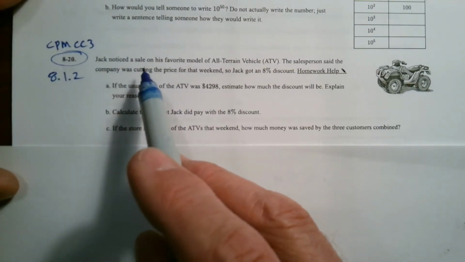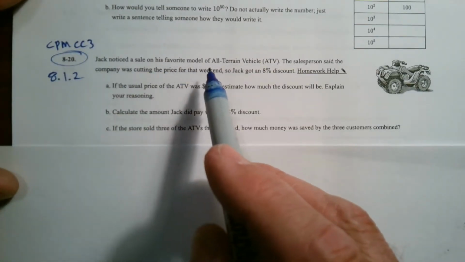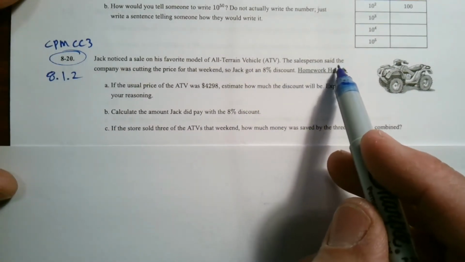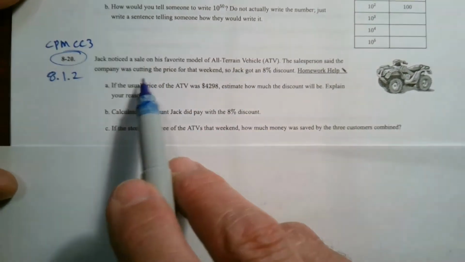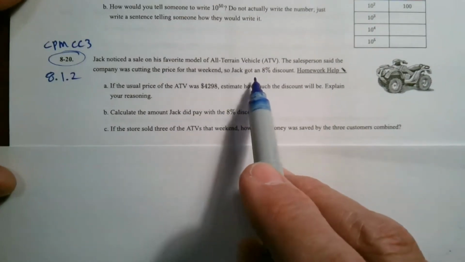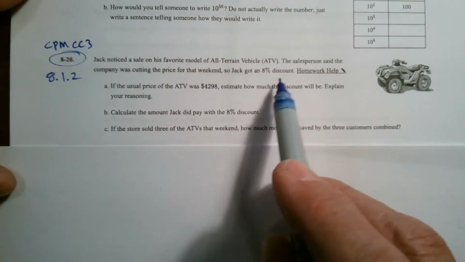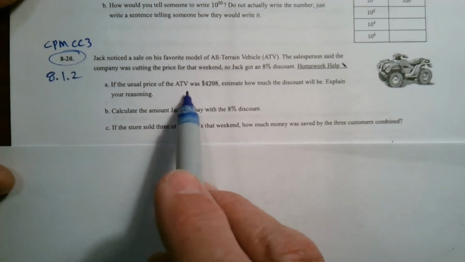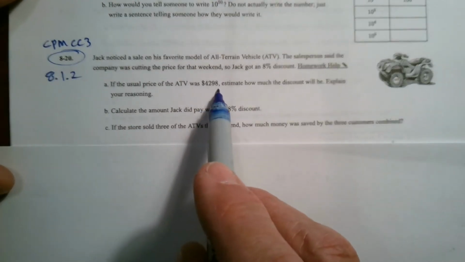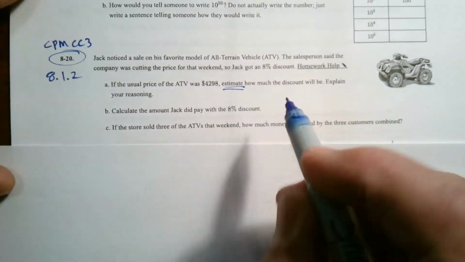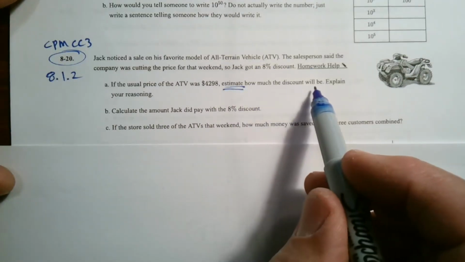Jack noticed a sale on his favorite model of all-terrain vehicles. The salesperson said the company was cutting the price for that weekend, so Jack got an 8% discount. Part A: if the usual price of the ATV was $4,298, estimate how much the discount will be.